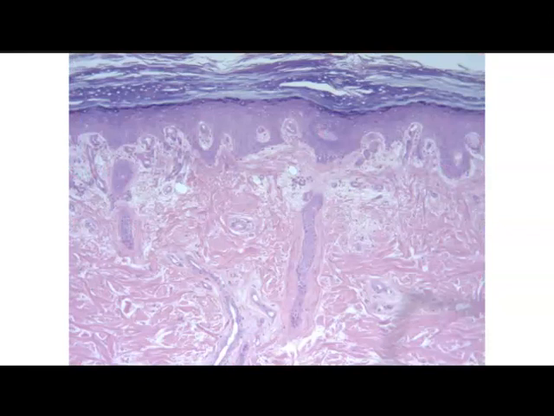So this looks to be thick skin, because we can see sloughing off of the corneal layer, and it's a little bit thicker compared to the stratum corneum of thin skin. So this would be thick skin.